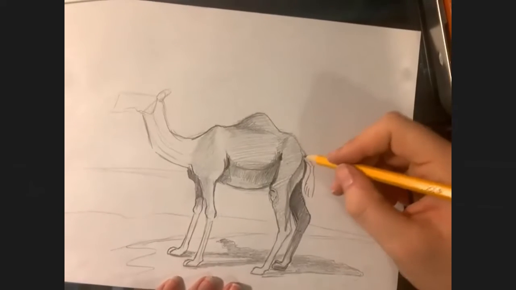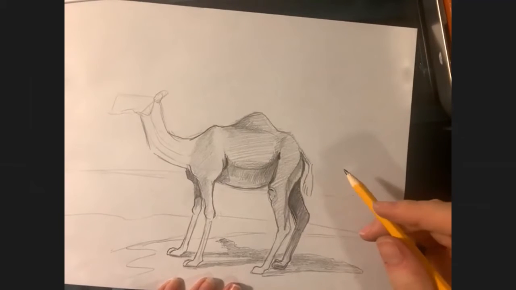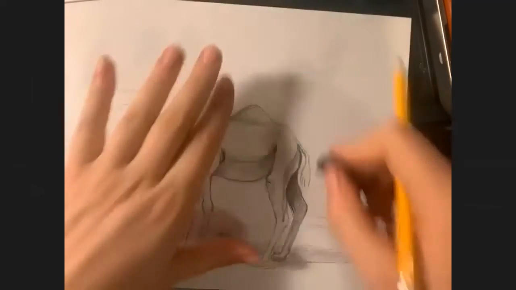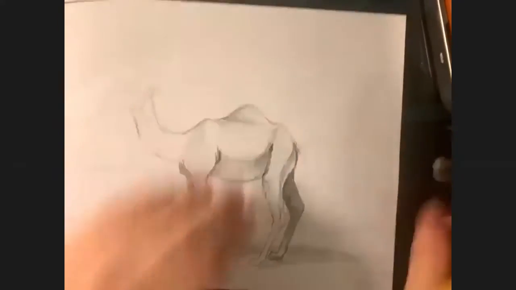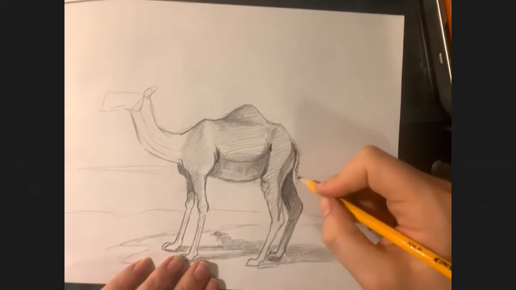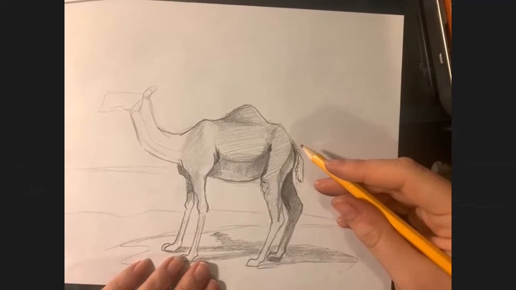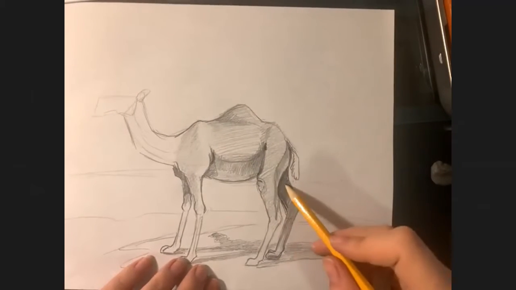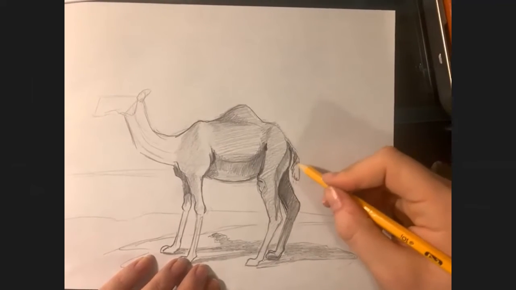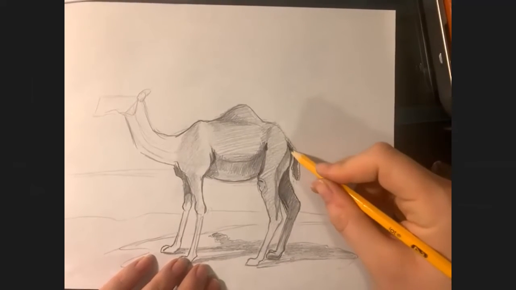I should do the tail. That's kind of important. So I'm squinting my eyes at that tail because that helps you see the more general form of the object instead of all the details. We want to do the general forms first. So I'm looking at a tail. It's almost as dark as this leg. And there's a little light spot on it right there.